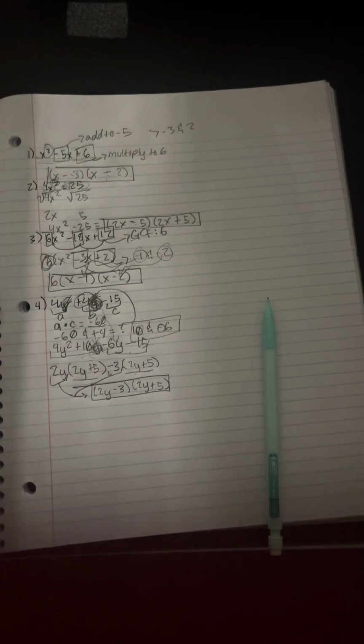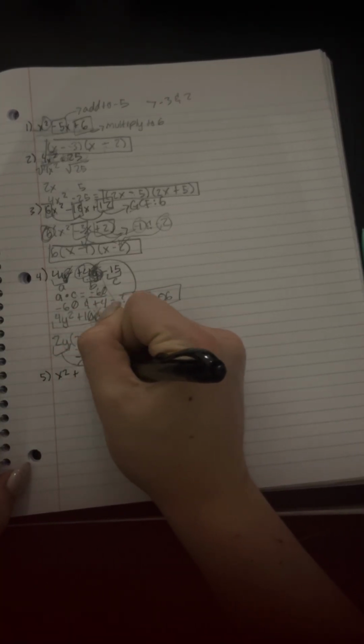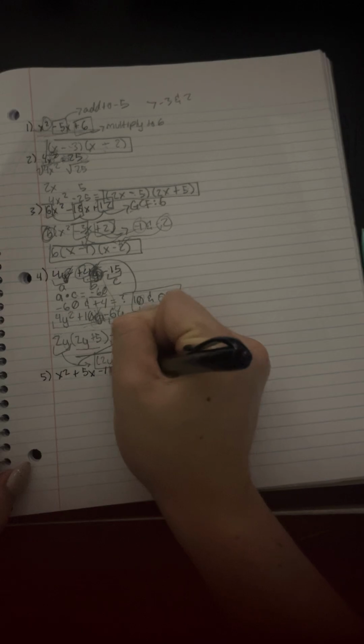Problem number 5 is a bit trickier. This one's going to be factoring when the constant term is negative. So for this one, which I might run out of paper, let's just see how this goes here. The problem is going to be x squared plus 5x minus 14.